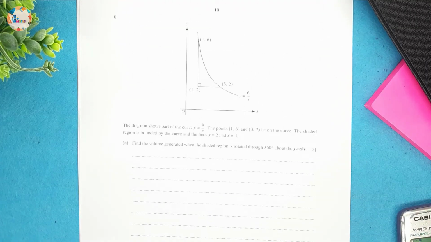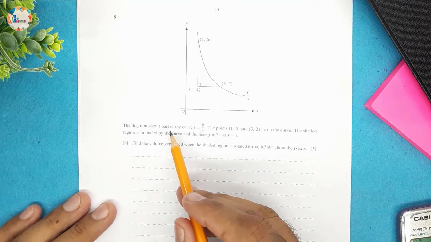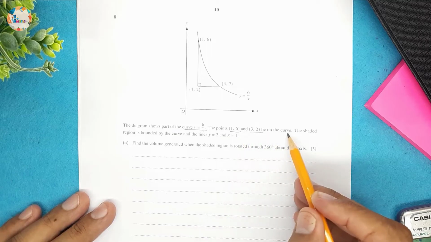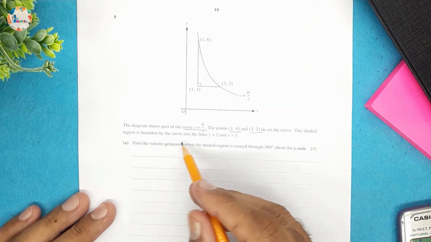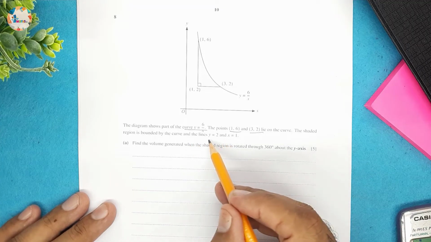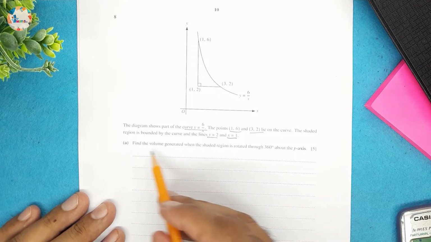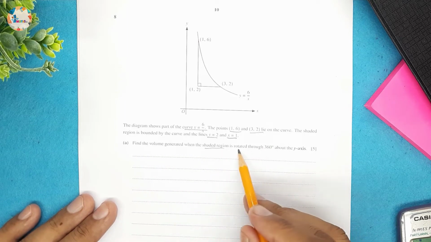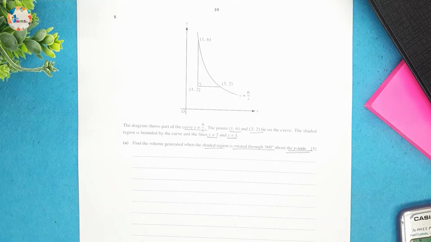Question number 8. Diagram is provided. The diagram shows part of the curve. This point and this point lie on the curve. The shaded region is bounded by the curve and the lines y is equal to 2 and x is equal to 1. Find the volume generated when the shaded region is rotated through 360 degrees about the y axis.